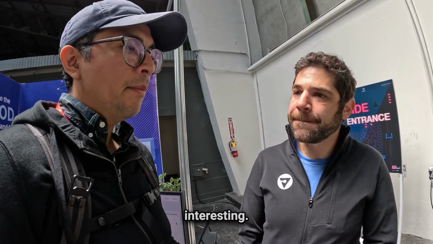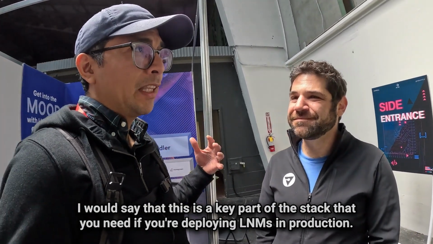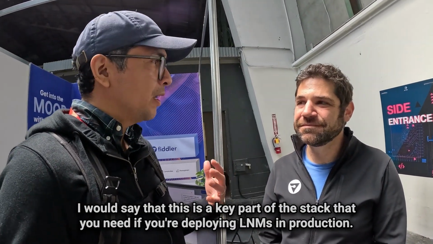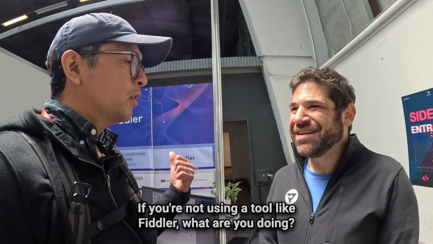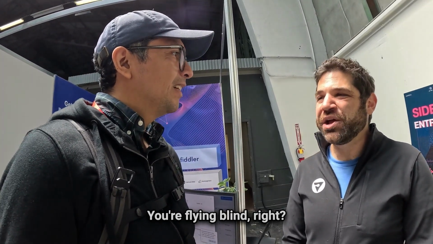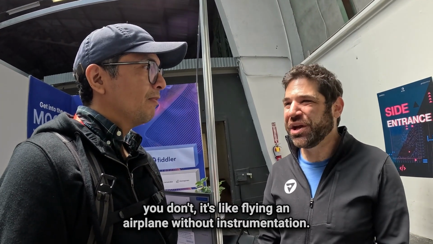Interesting. I would say that this is a key part of the stack that you need if you're deploying LLMs in production. I mean, is that fair? That's the argument we try to make. Yeah, I think if you're not using a tool like Fiddler, what are you doing? You're kind of flying blind, right? It's like flying an airplane without instrumentation.